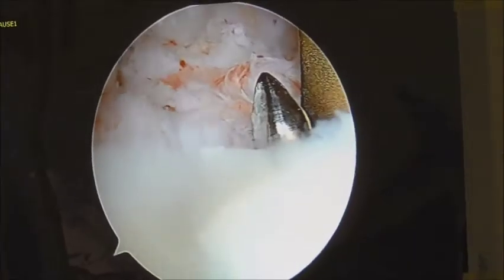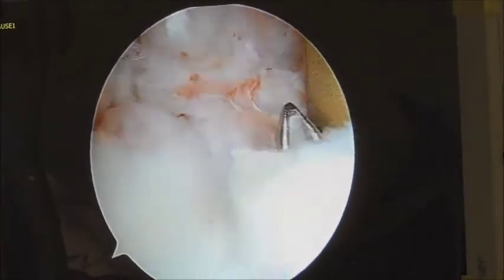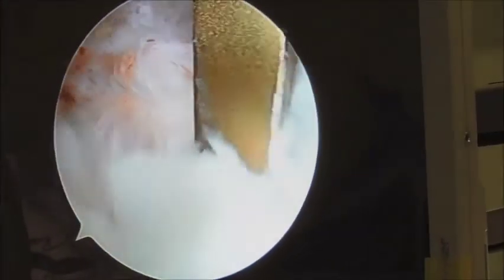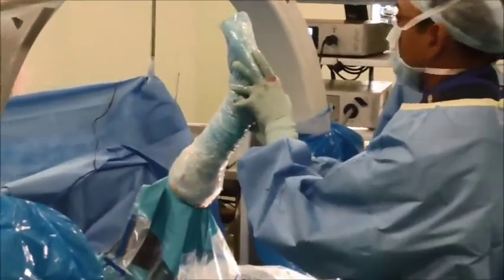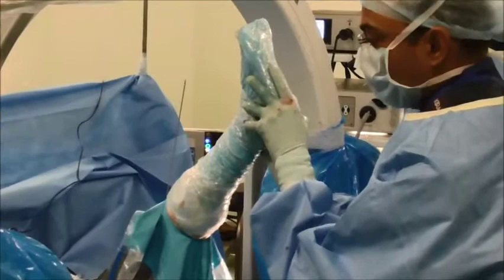The guide pin is then passed, and once it is passed, it is slowly withdrawn just to bring its tip at the level of the tibial plateau. The aiming jig and the arthroscope are withdrawn, the leg is put into hyperextension and a C-arm shot is taken.